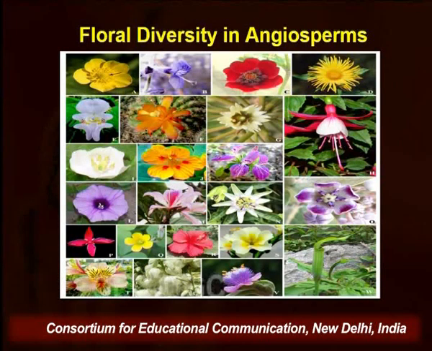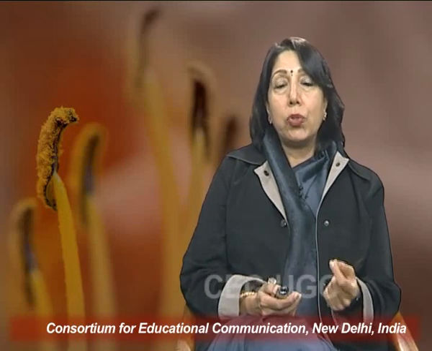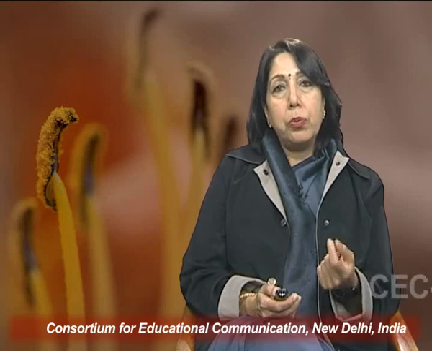In this particular slide, you can see a whole range of diversity of flowers. They are of different colors, different sizes, and different shapes. Now, the color and the shape of the flower is very instrumental in the reproduction of any particular species, because the pollinator is also decided on the basis of the color, size, and shape of the flower. Besides this, there is also diversity in terms of nectar and odor, which is emanated by the flowers.